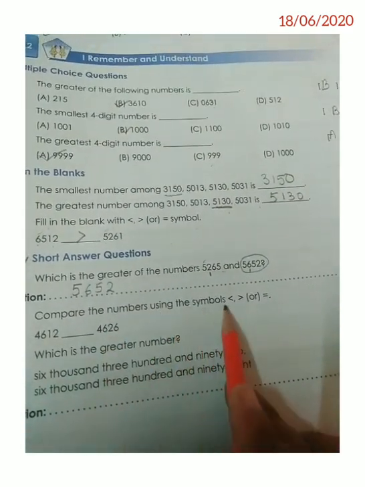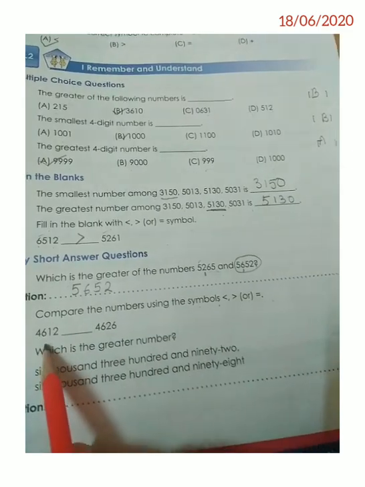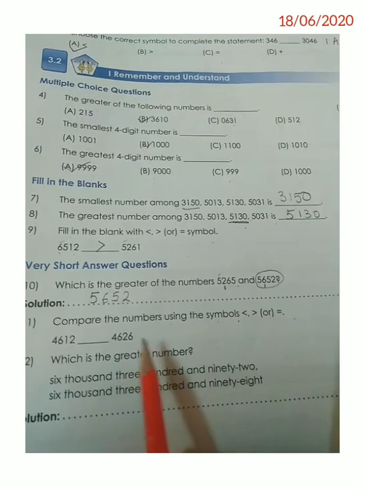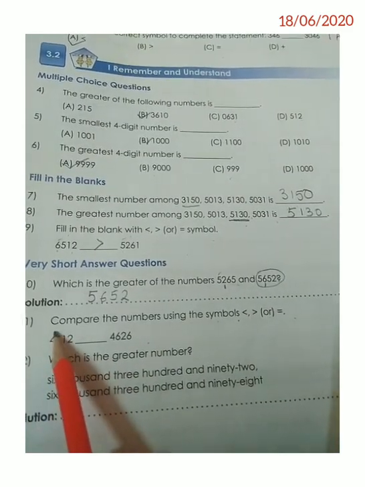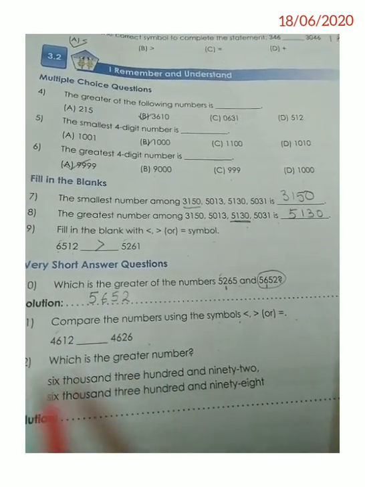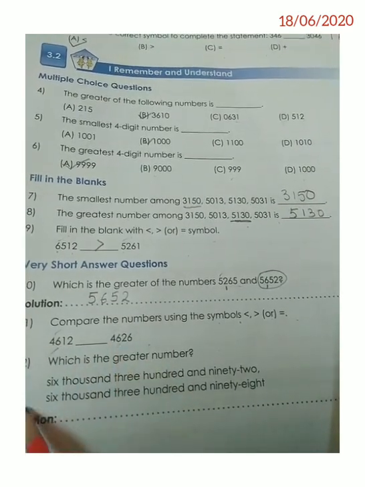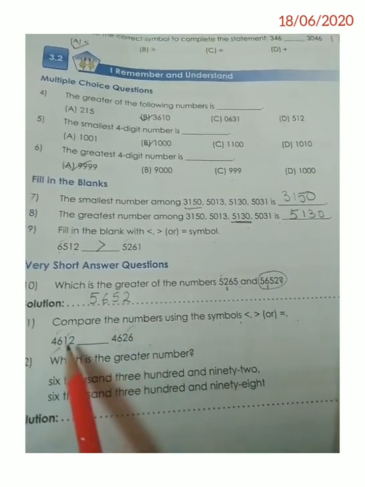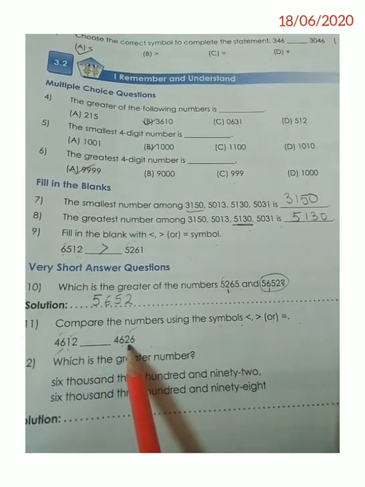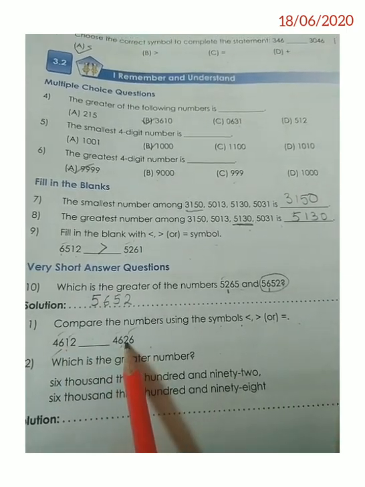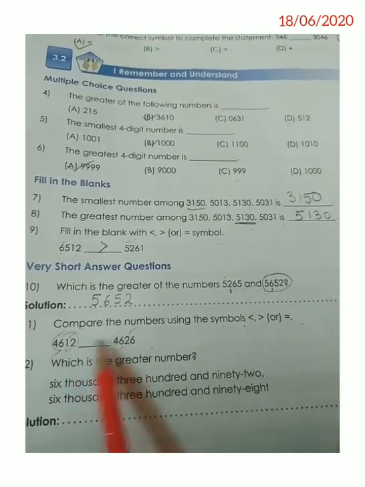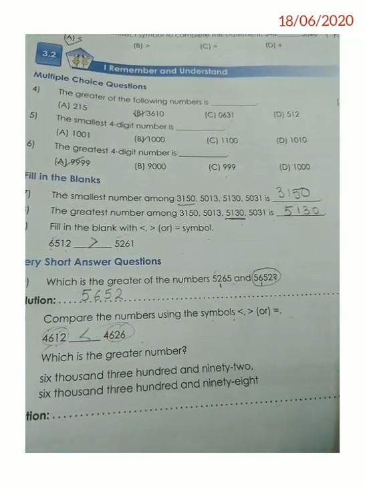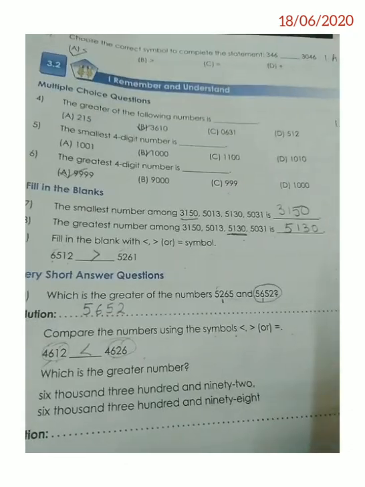Compare the numbers using the symbol less than, greater than or equal to. The given numbers are 4612 and 4626. As you can see that in both the numbers, the digits in the thousand place is 4. So you have to compare next the hundreds place. 6 and 6. This is also equal. Now the tens place we will compare. Here there is a 1 in the tens place and here there is a 2 in the tens place. So 1 is less than 2. So this number is less than this number. Alright. So I hope all of you are clear. So let's move on to the next question.